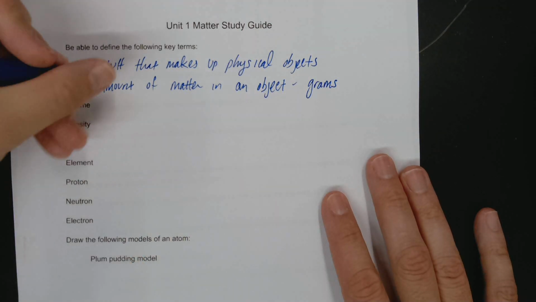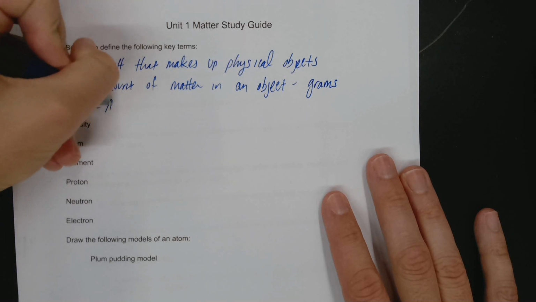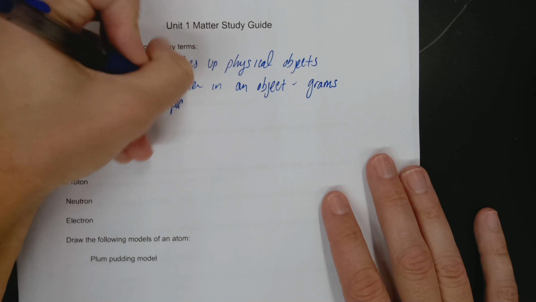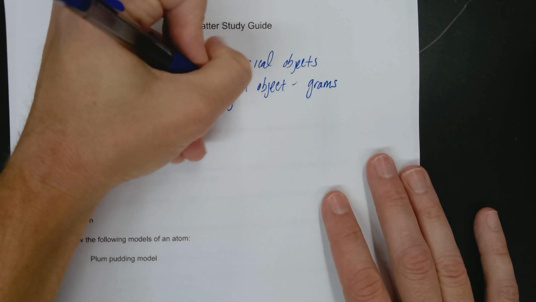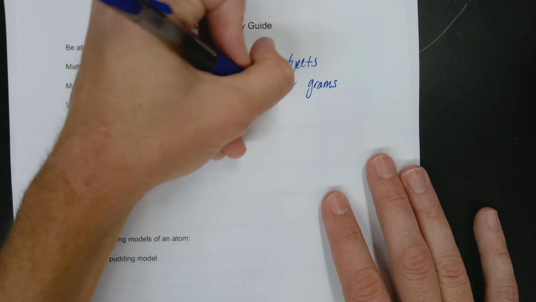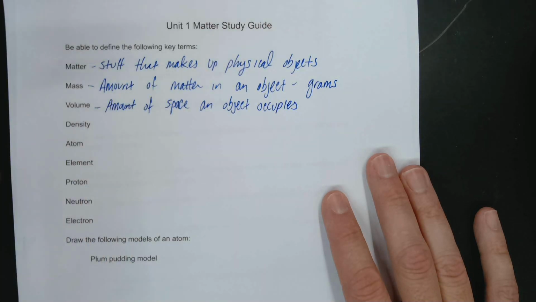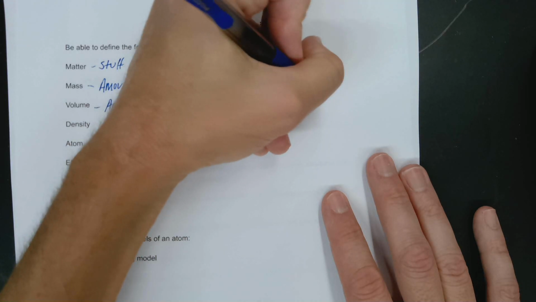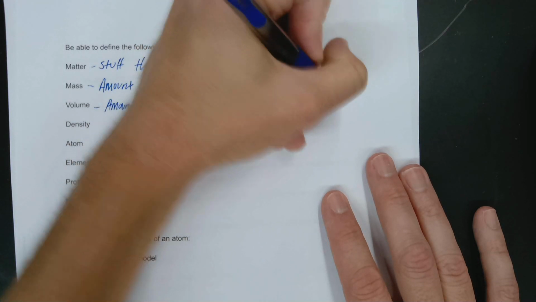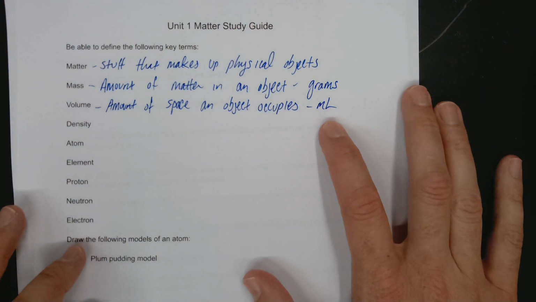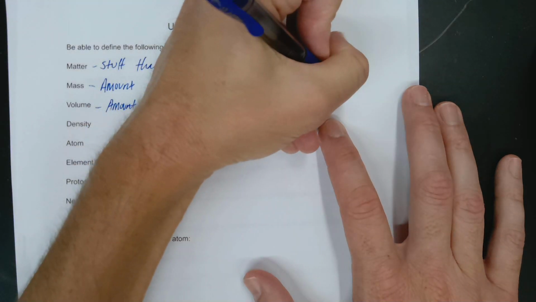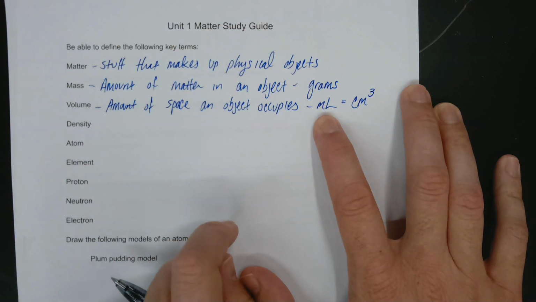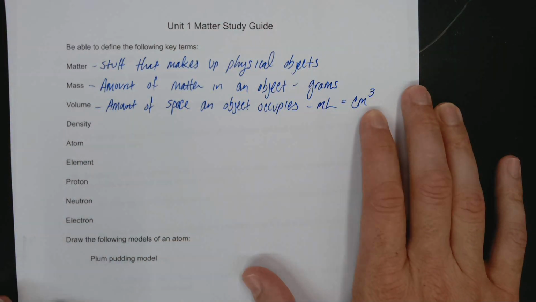Matter also has volume. This is the amount of space an object occupies. So how much space does something take up? And we measure this in liters or milliliters. Usually I'm going to use milliliters in here. Another thing that you might see if you Google it is centimeters cubed. 1 milliliter is 1 centimeter cubed.